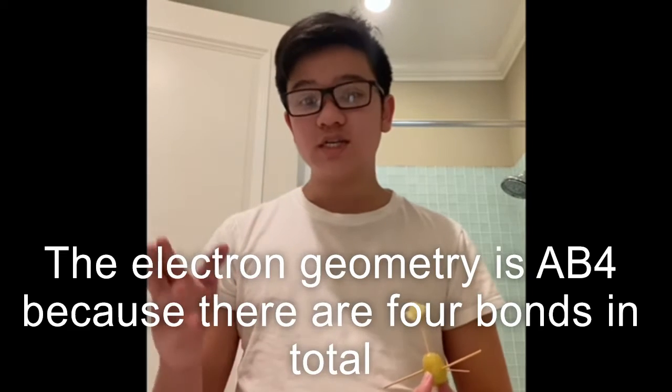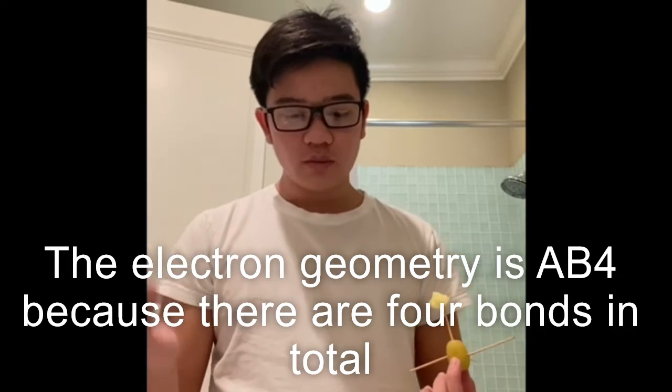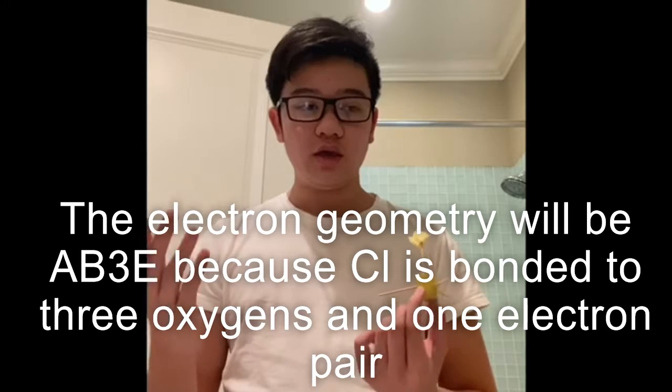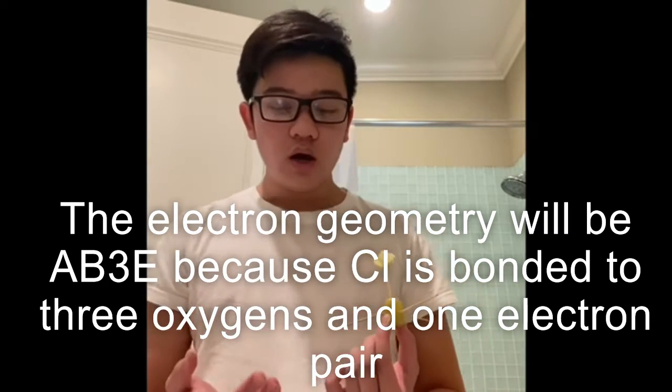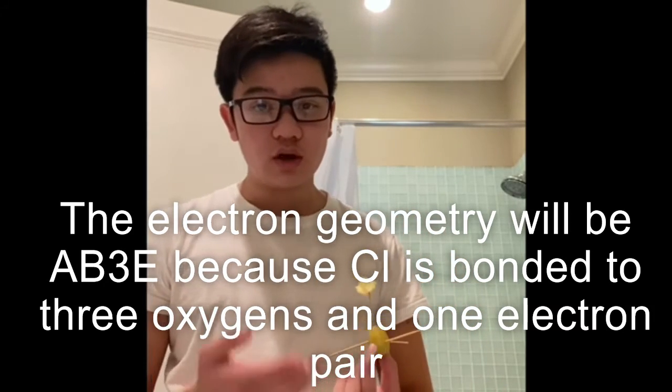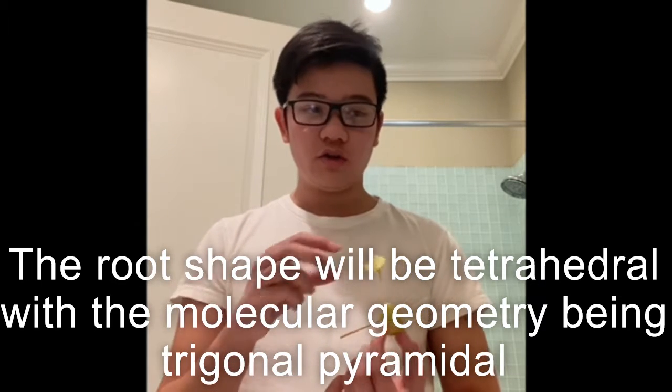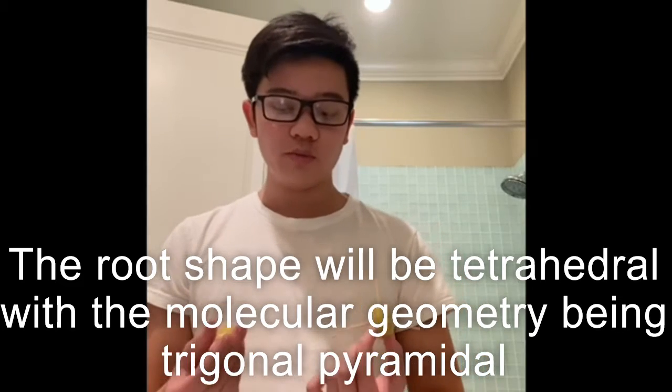So now that we've done the electron dot structure, I'm going to be talking about the electron pair geometry, the AB notation, and also the molecular geometry. Given that we already figured out that there are 2 pi bonds, 1 sigma bond, and 1 lone pair, you can figure out that the electron pair geometry is going to be AB4 because there are 4 electron groups total. And then for the molecular geometry, the AB notation is AB3E, where the E represents the 1 lone pair. You can figure that the molecular geometry is going to be trigonal pyramidal, because there is 1 lone pair and it is a derivative of the tetrahedral shape.